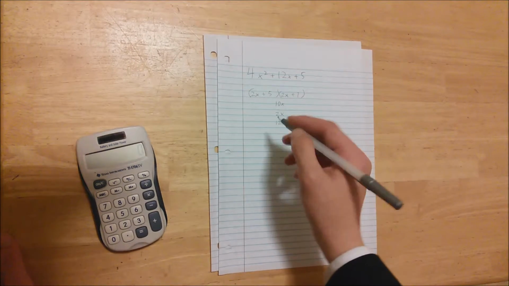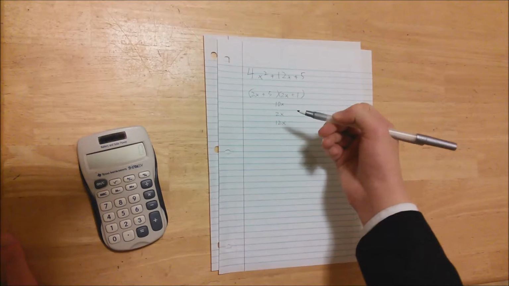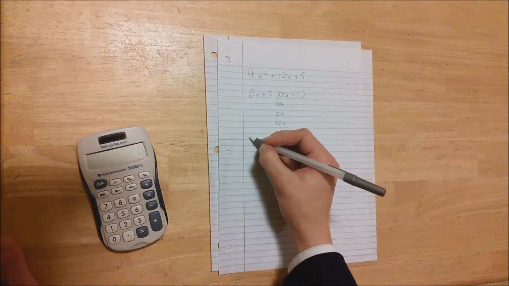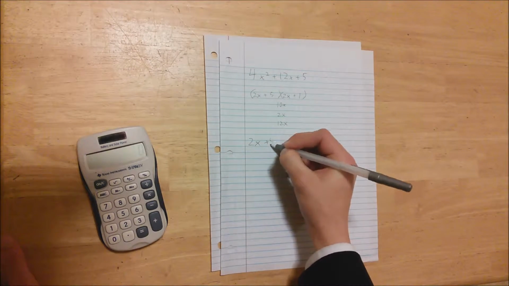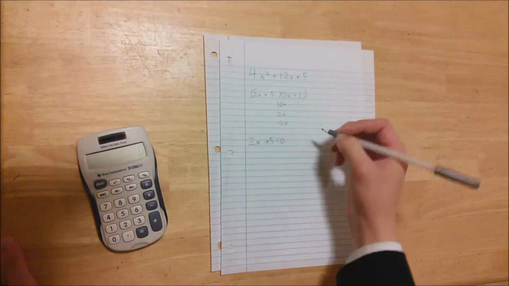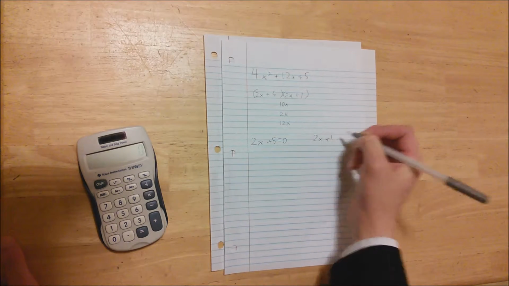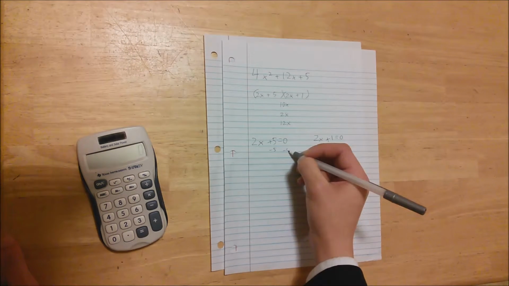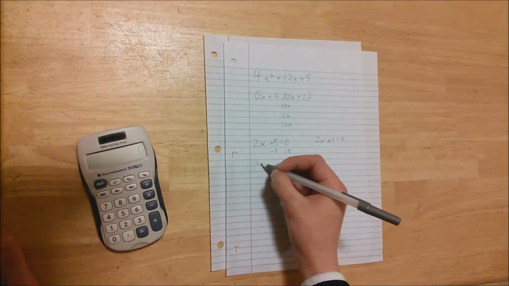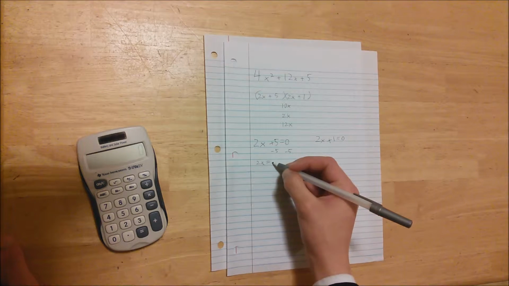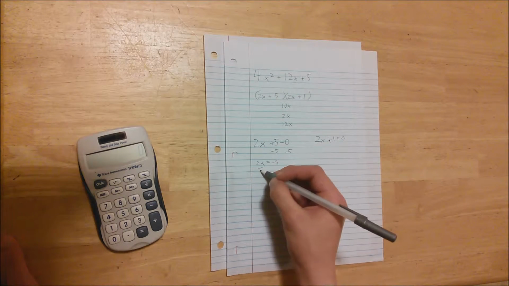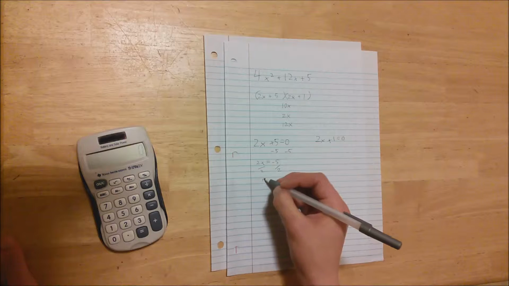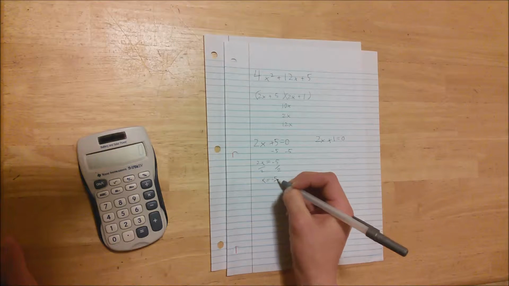The next step is setting each parentheses equal to 0. So you do 2x plus 5 equals 0, as well as 2x plus 1 equals 0. So you minus 5, minus 5. You do reverse PEMDAS in this part. So negative 5 divided by 2. X equals negative 5 halves.